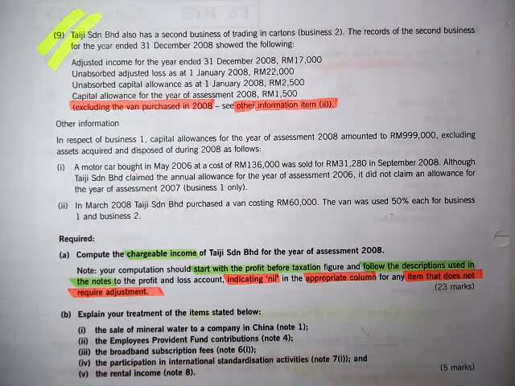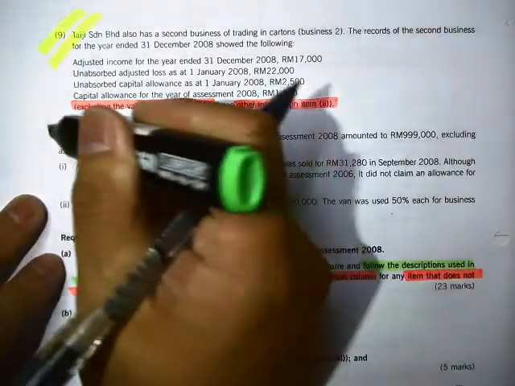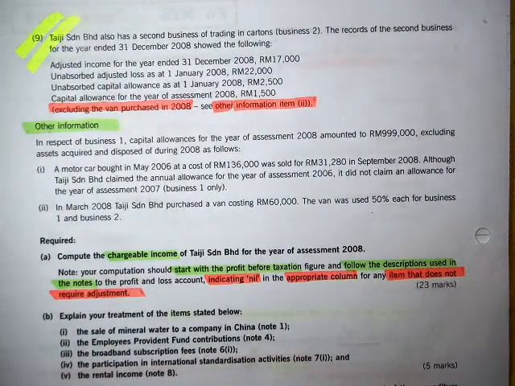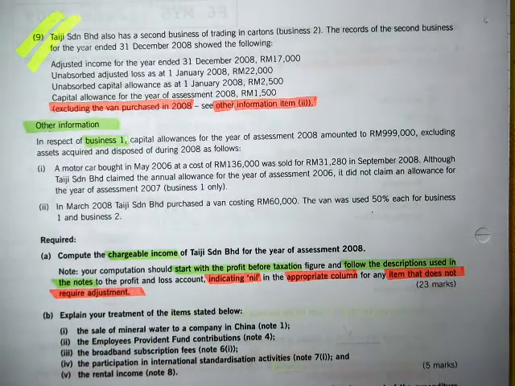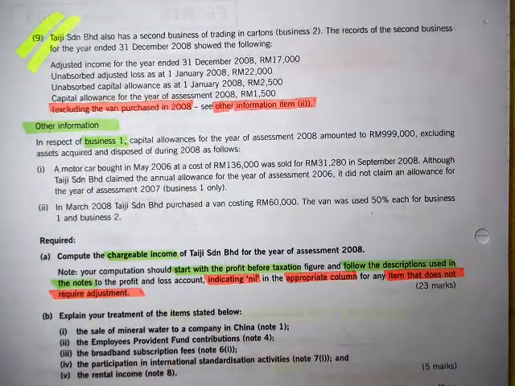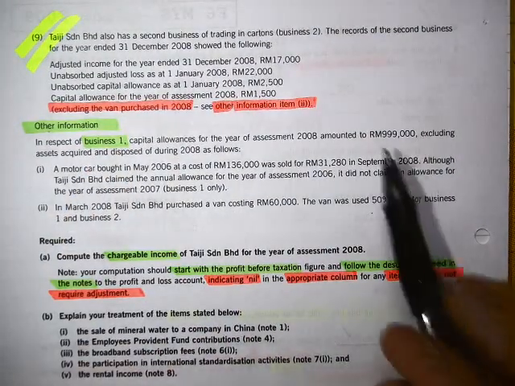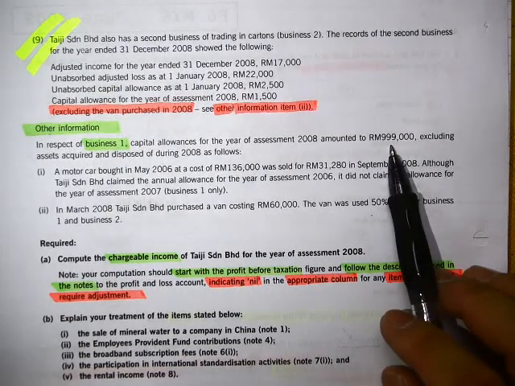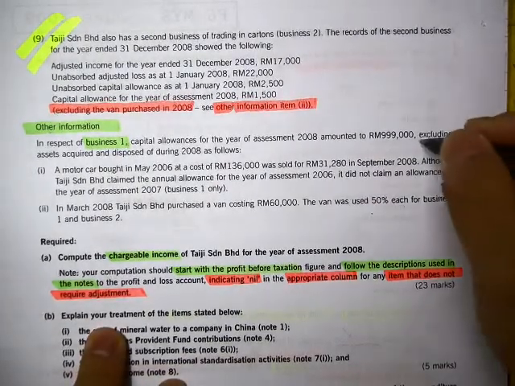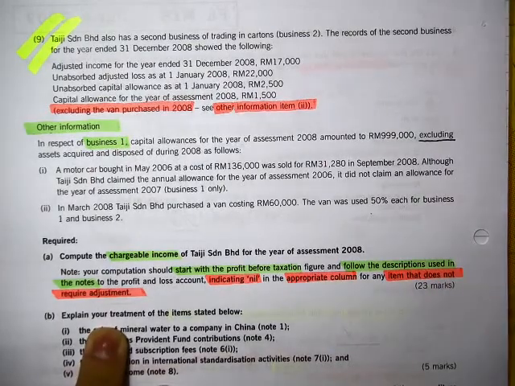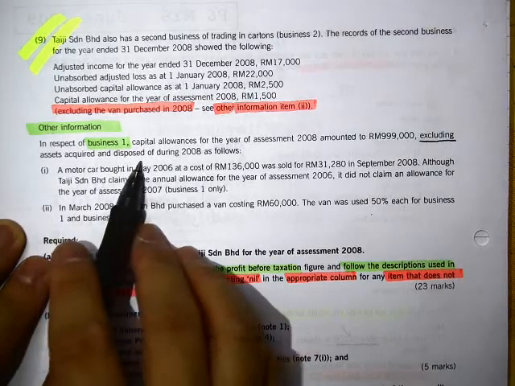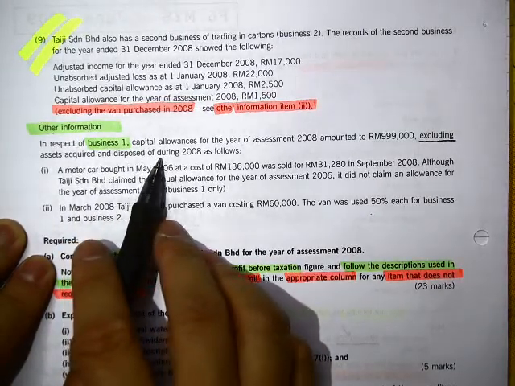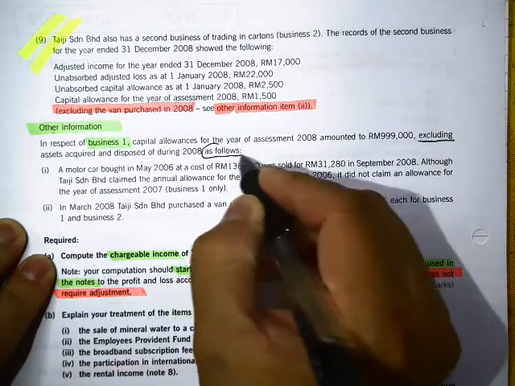So now you better read up what is other information. In respect of business 1, the capital allowance for Y 2008 is 999,000, excluding asset acquired and disposed of during 2008 as follows.